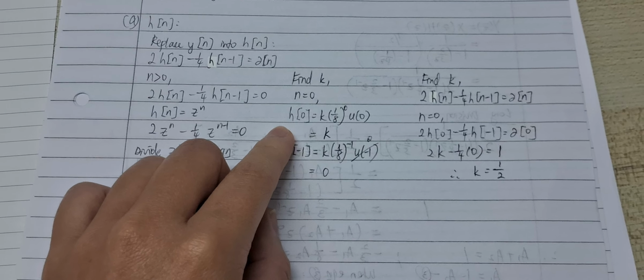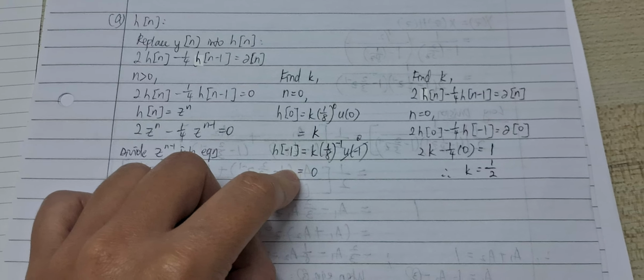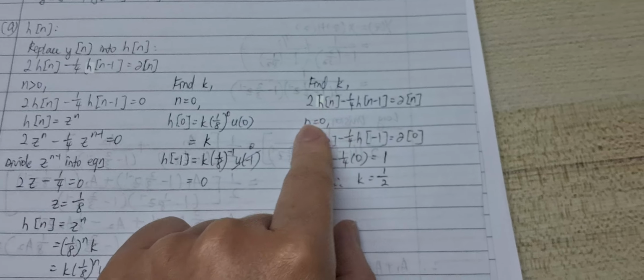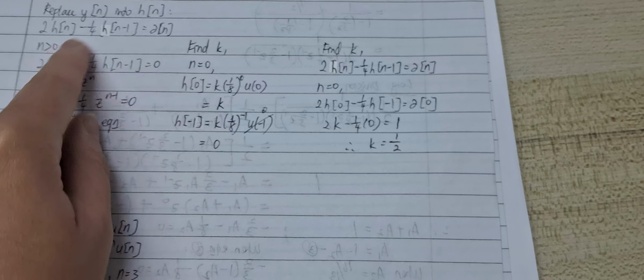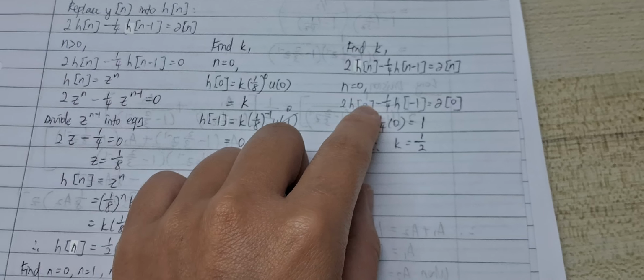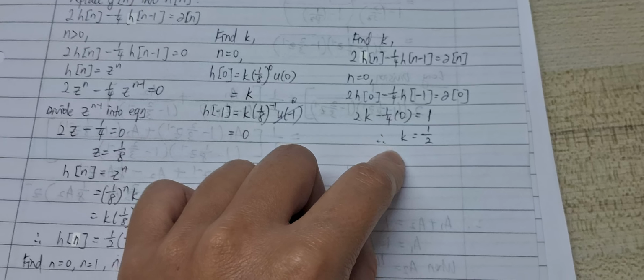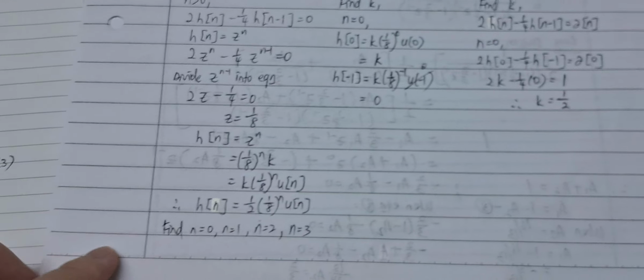So we get h0 equal to k and h of -1 equal to 0, so we substitute again into the main equation. So finalize, k equals 1/2.